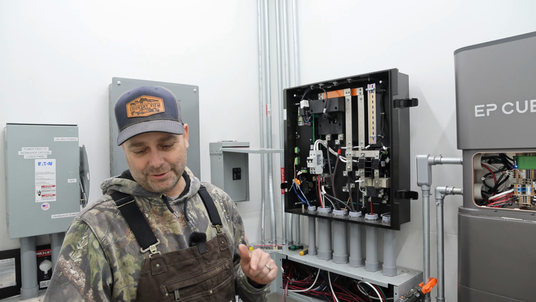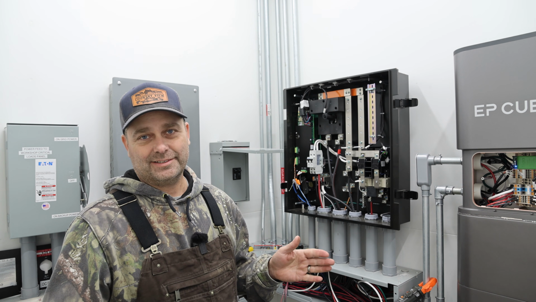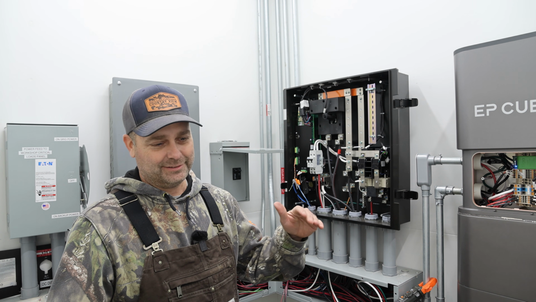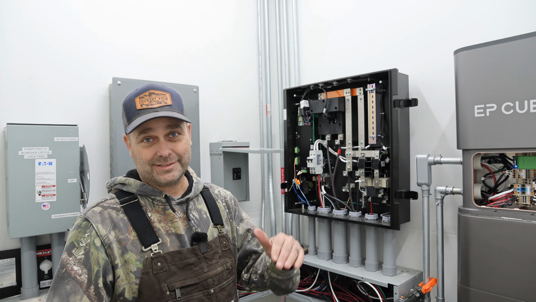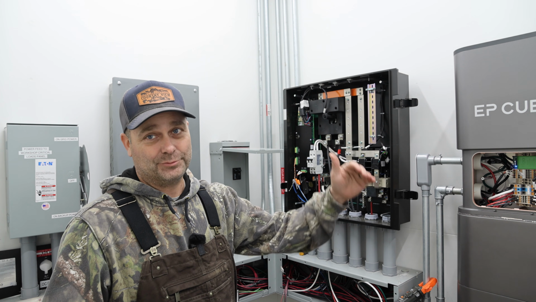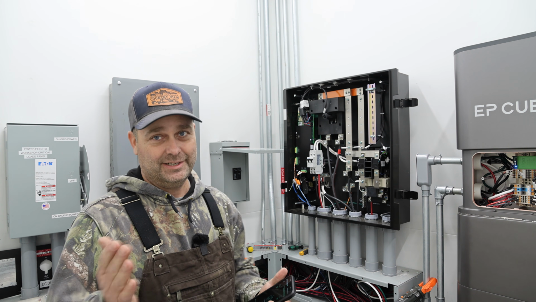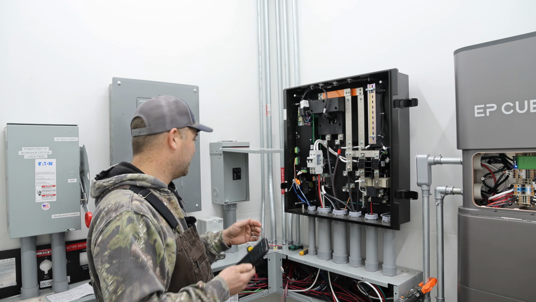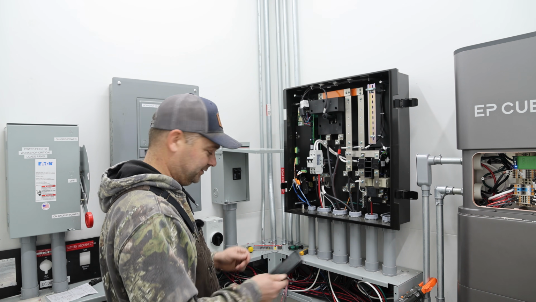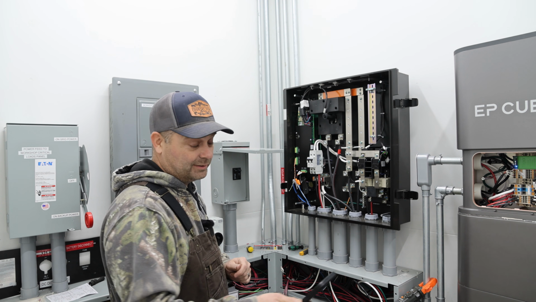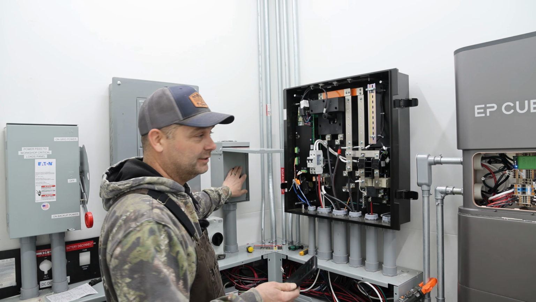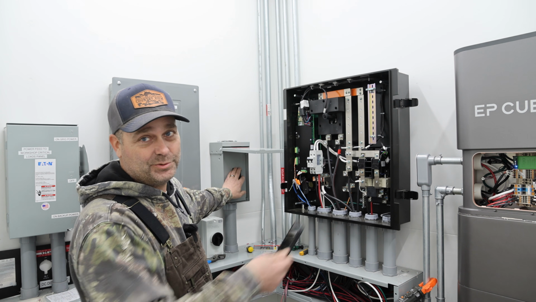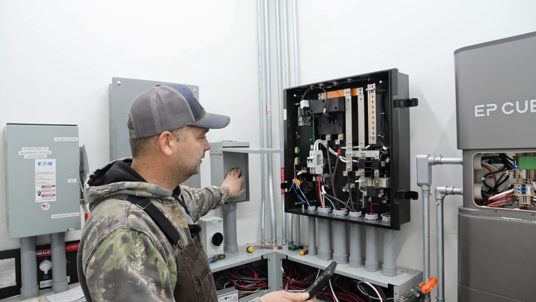So right now the house, my wife's doing laundry, it's running somewhere around, I don't know, 1400 watts, and then it'll jump up to like 6000 watts because the dryer's going. And as that heating element in the dryer kicks in, it's definitely pulling some wattage. So we're going to kill the grid, see how smooth the transfer is.